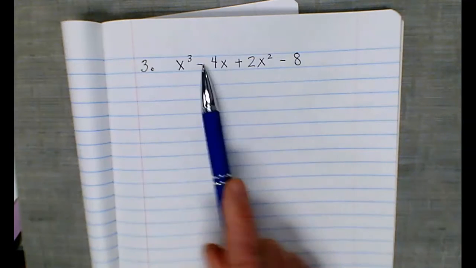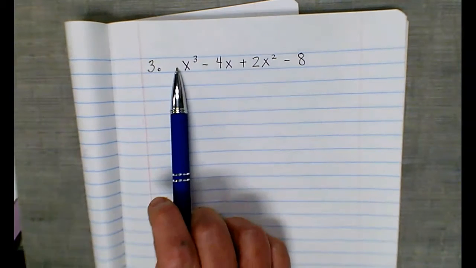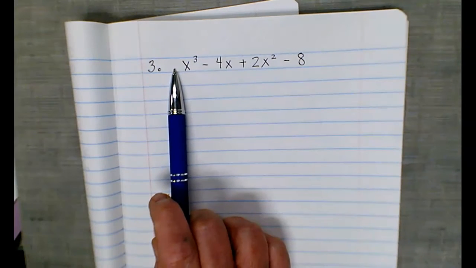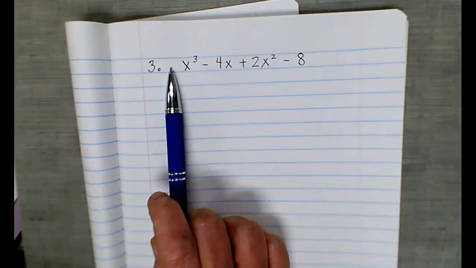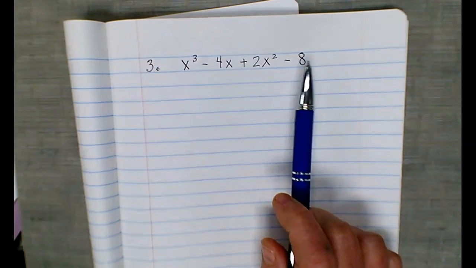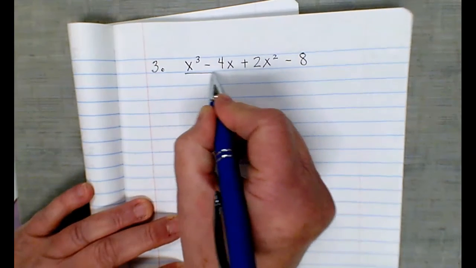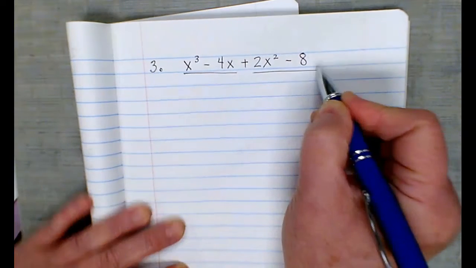This part would have the whole thing, all four terms. This has a coefficient of 1, so I couldn't factor anything else out except a 1. This one doesn't have an x, so I can't factor out an x, so it does not have a GCF. So you go ahead and divide it into two groups of 2.